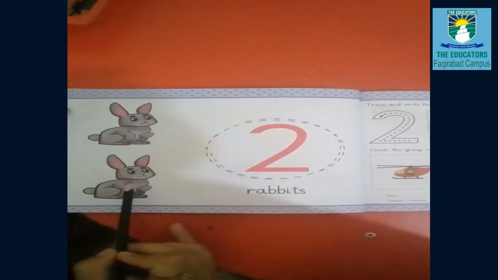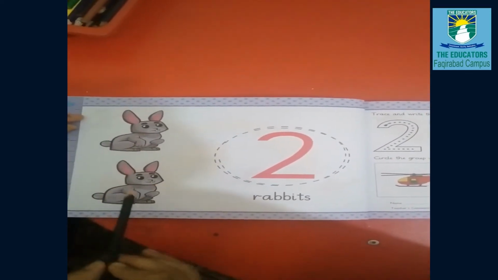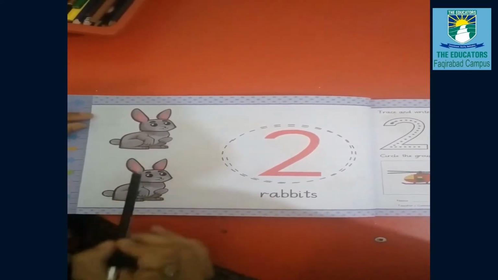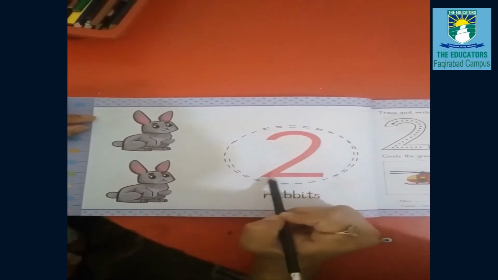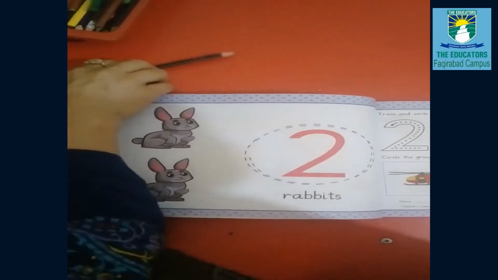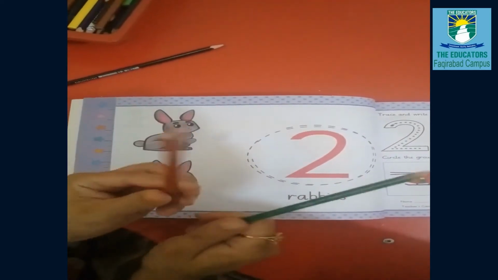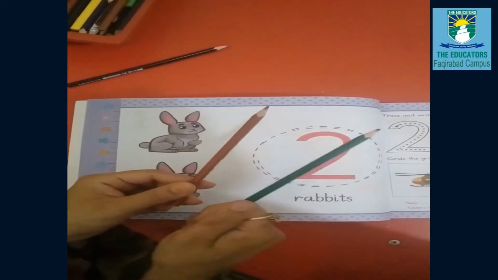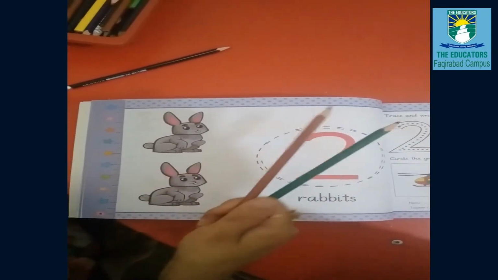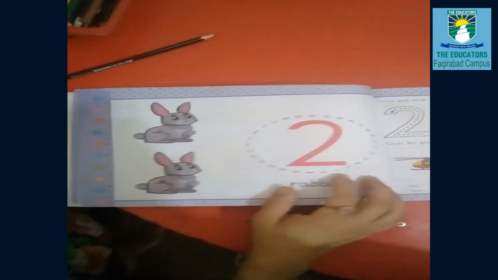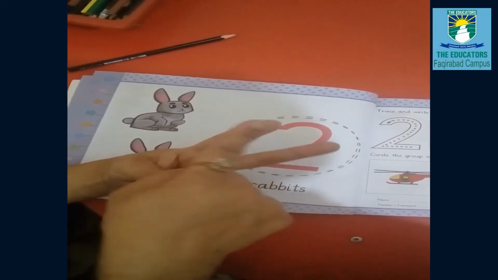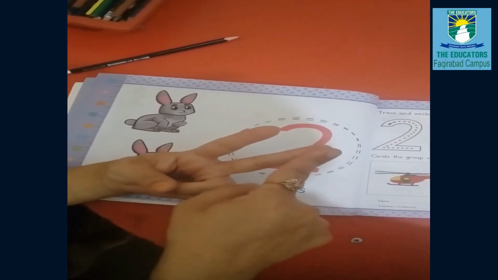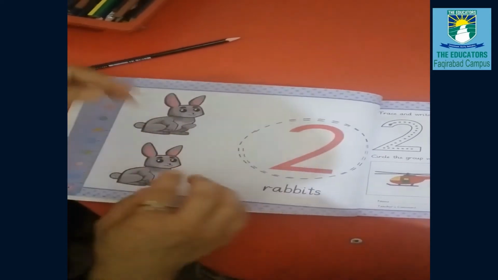Okay, how many pictures are there? There are 2 pictures. There are 2 rabbits. This is number 2. Okay, I have 2 colors. Look at this. 1, 2. These are 2 colors. How many fingers? These are 2 fingers. 1, 2. Open your fingers and count with me. 1, 2. 2 fingers.